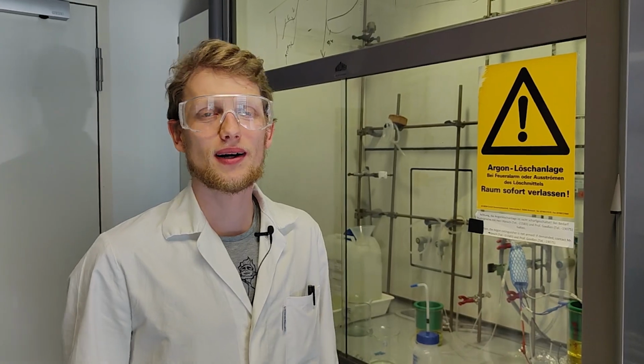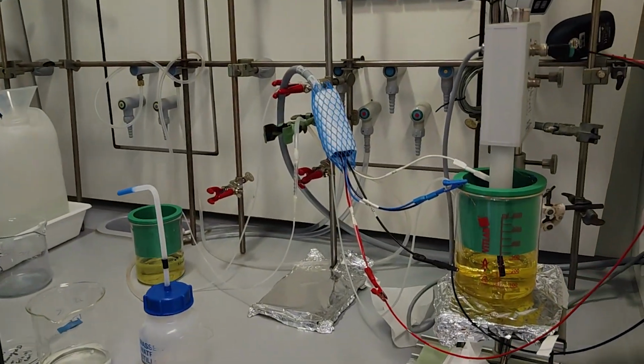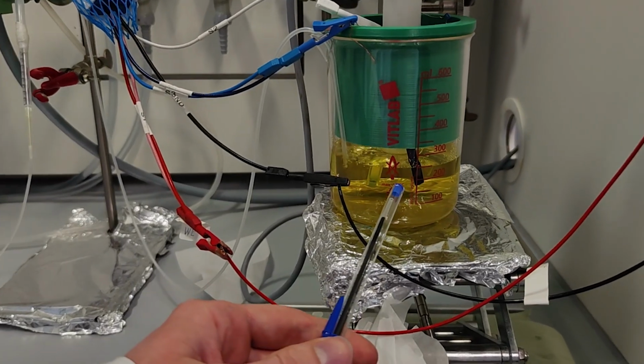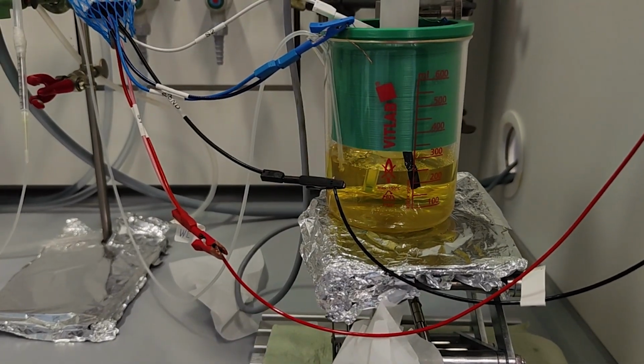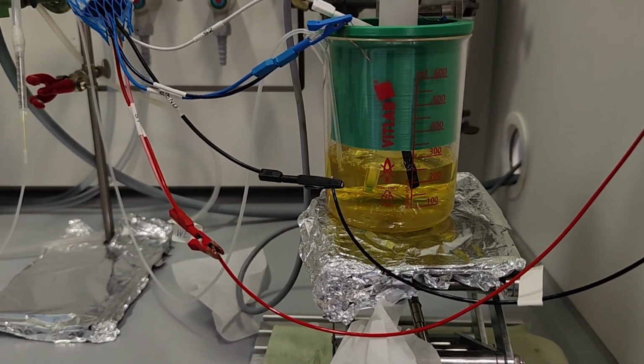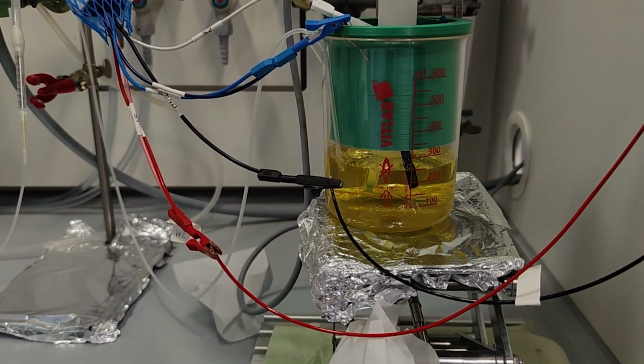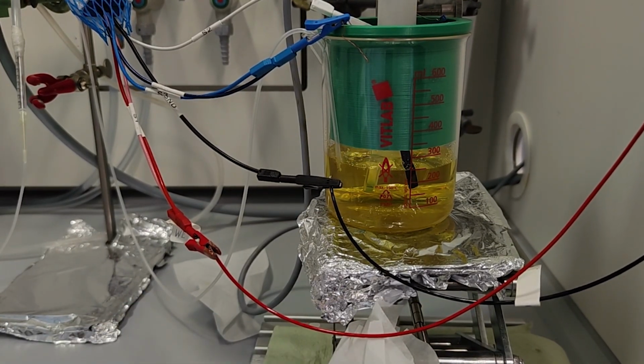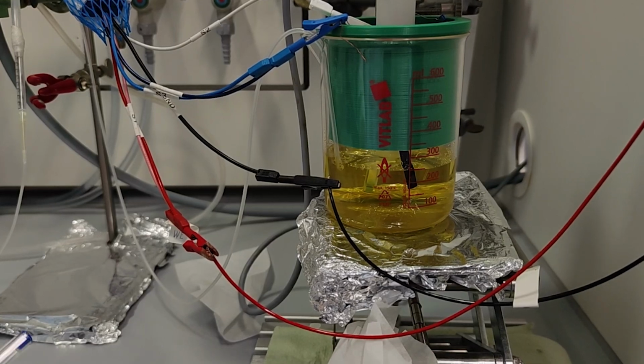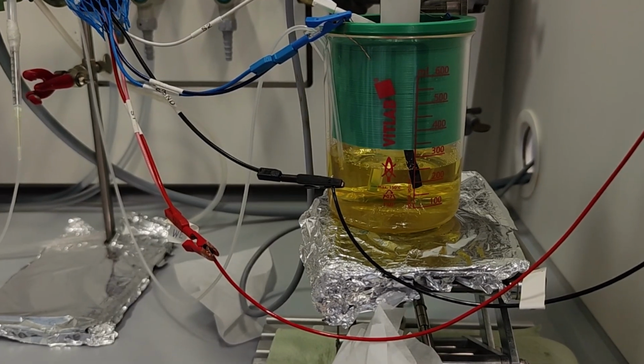Now, welcome to the lab, where we have the same setup as for the cyclic voltammogram measurement. So it's the ferrocyanide couple in the sodium perchlorate solution, the carbon rod as counter, the MSE as reference electrode, and of course the platinum disc as working electrode.